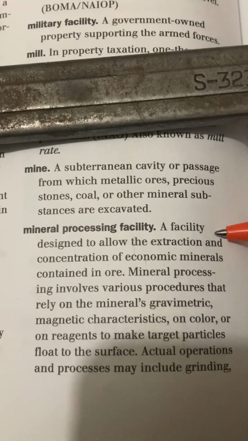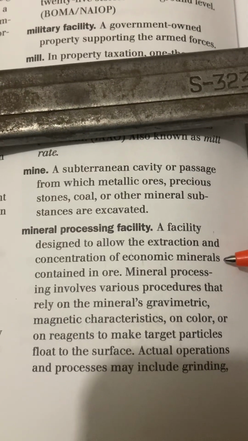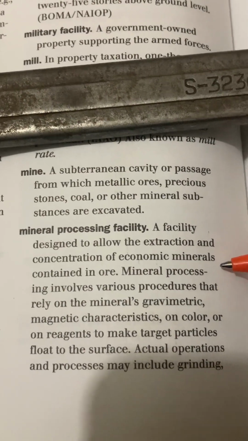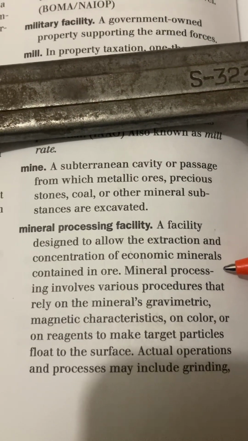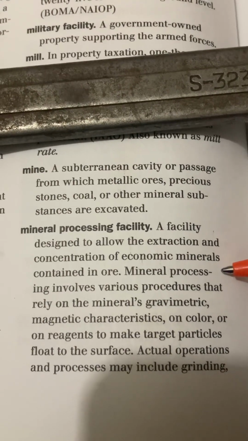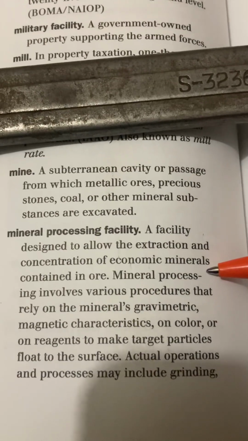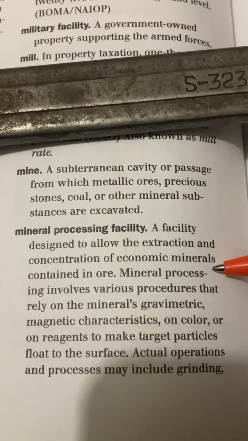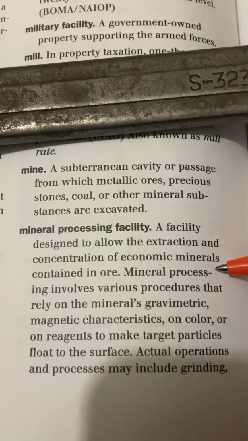A facility designed to allow the extraction and concentration of economic minerals contained in ore. Mineral processing involves various procedures that rely on the mineral's gravimetric, magnetic characteristics, on color, or on reagents to make target particles float to the surface.